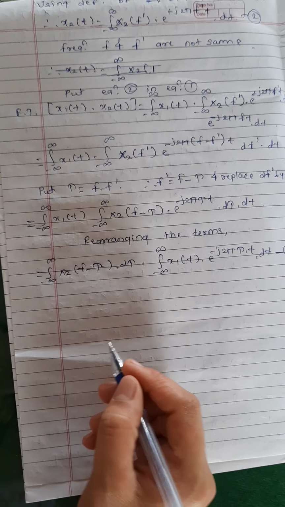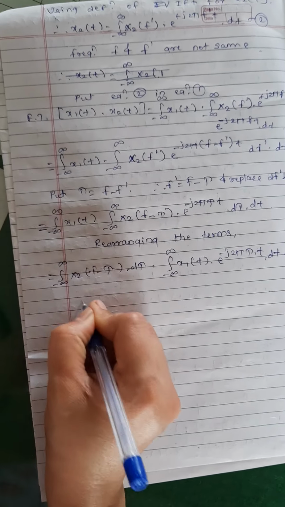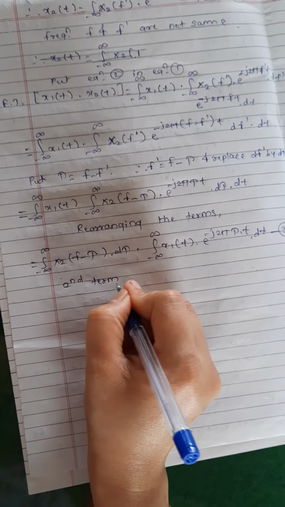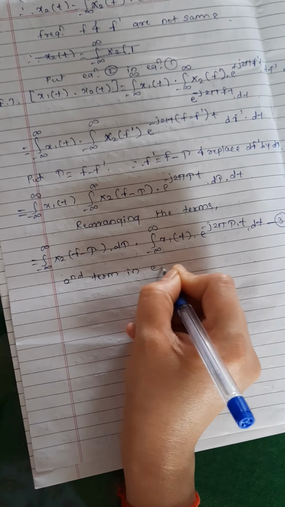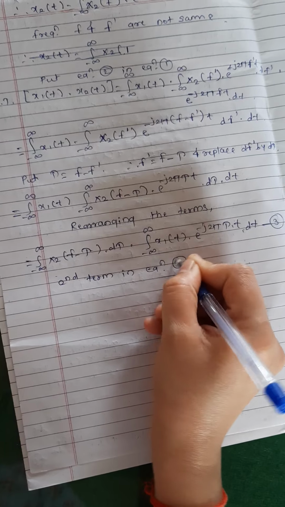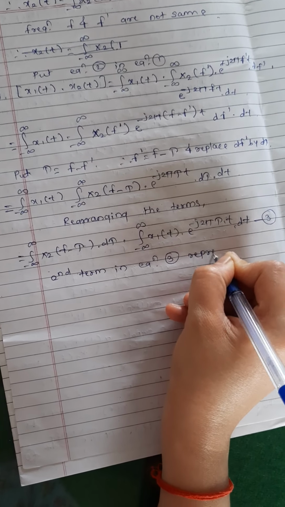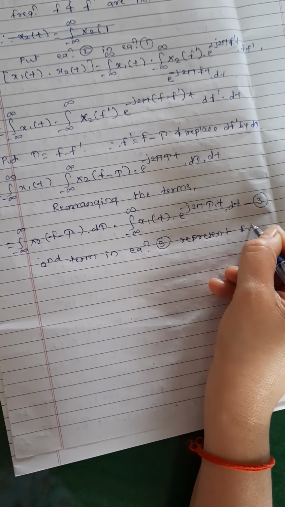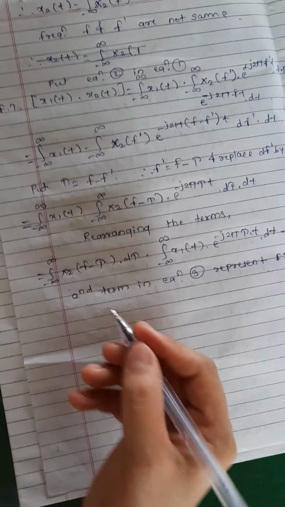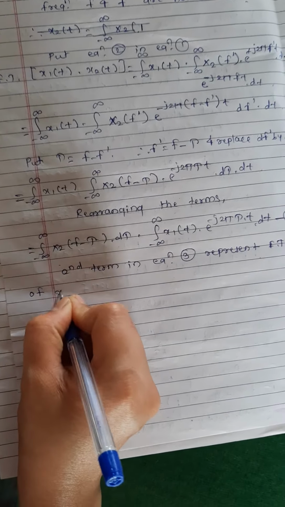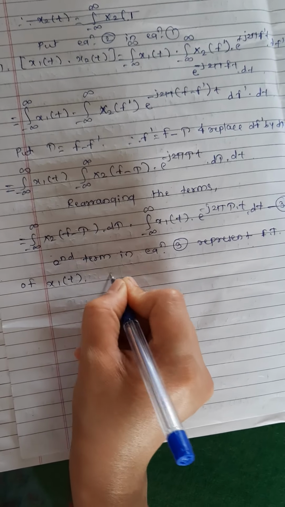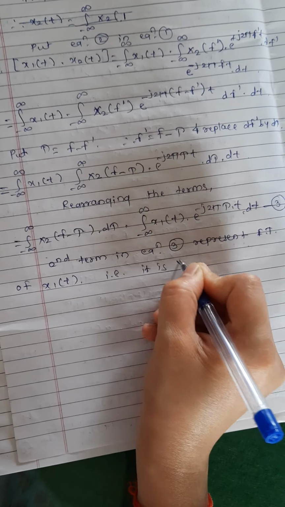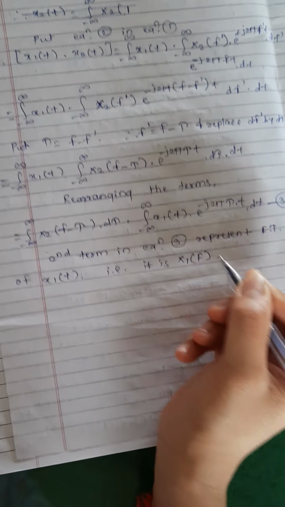Now the second term in equation 3 represents the Fourier transform of x1(t), that is X1(f).